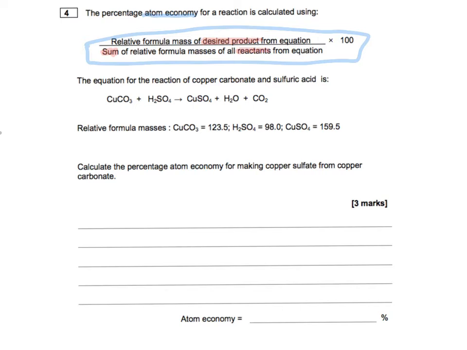So let's unpack this. Sum means we're going to add together. The reactants mean all the starting products. And the desired product: these are the products, but only one of them is the desired product.